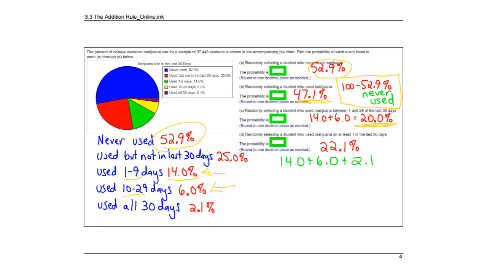And then finally, randomly selecting a student who used marijuana on at least one of the last 30 days. So that would mean I'd also have to include this 2.1 because they want one of the last 30 days. So the first two pie slices aren't going to work, but I could add the last three, and that gives me 22.1%. So not a lot of calculating, more just reading the graph.